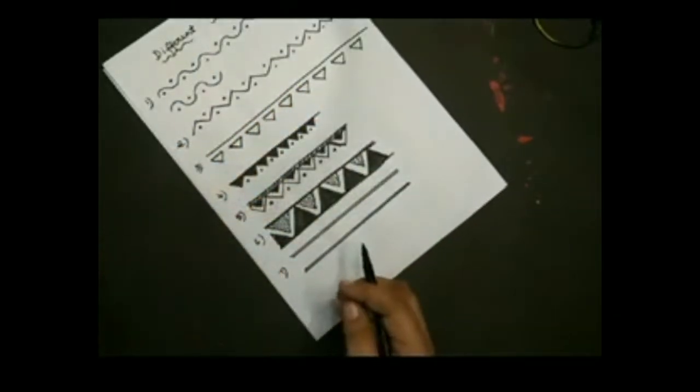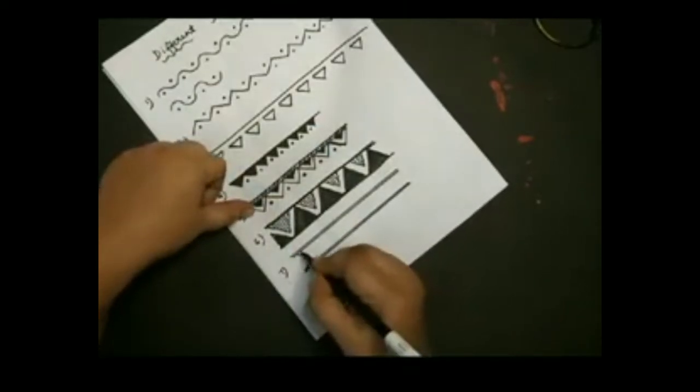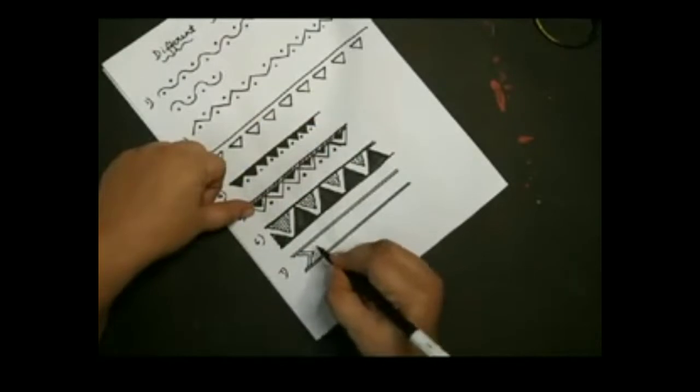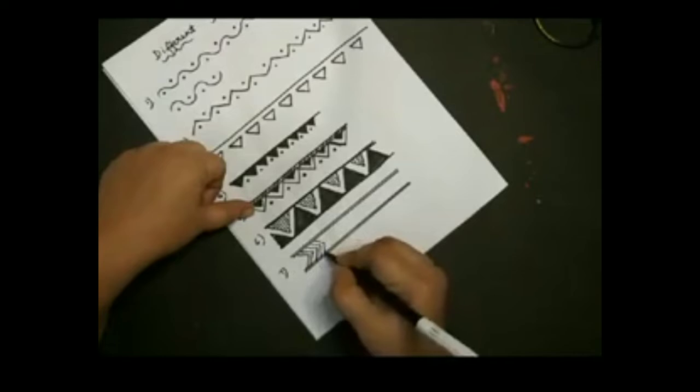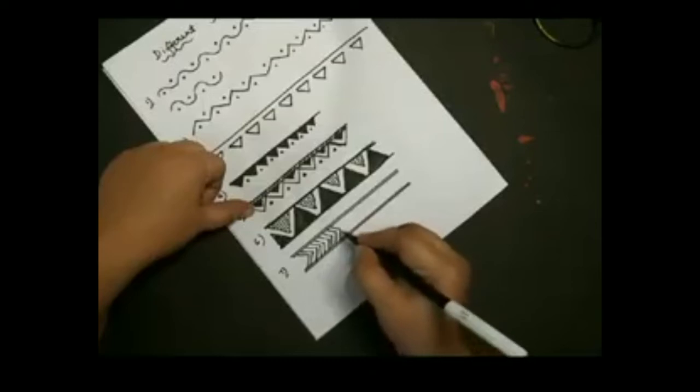Now in this we need to draw the greater-than symbol. So this becomes one border.